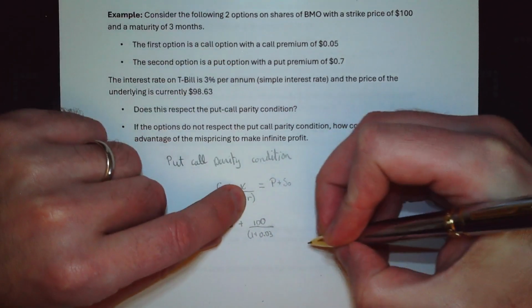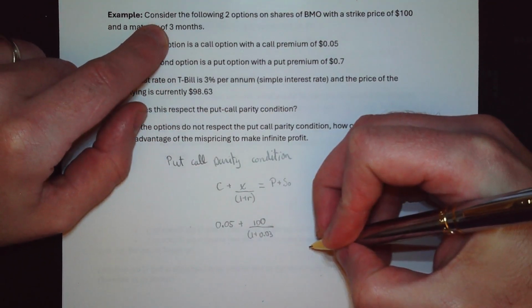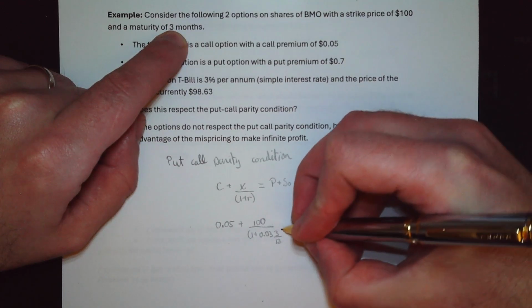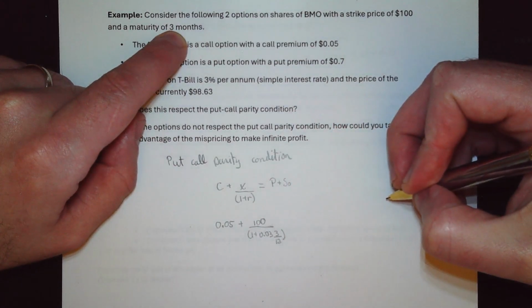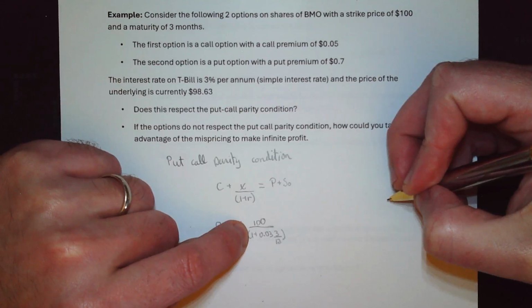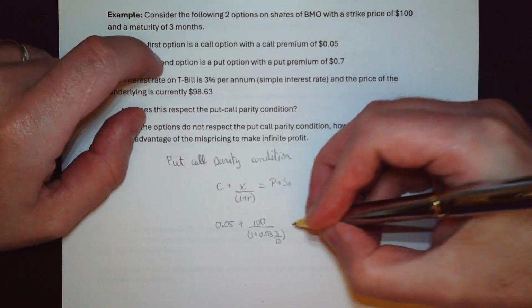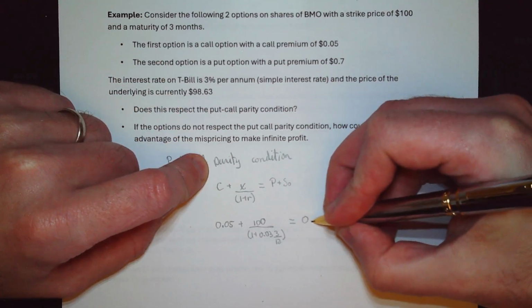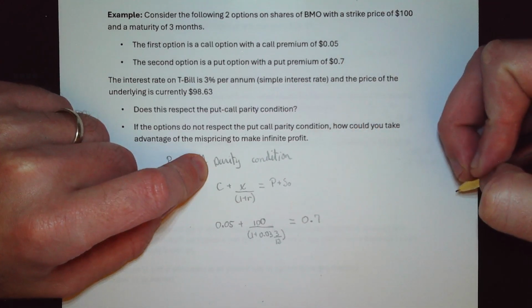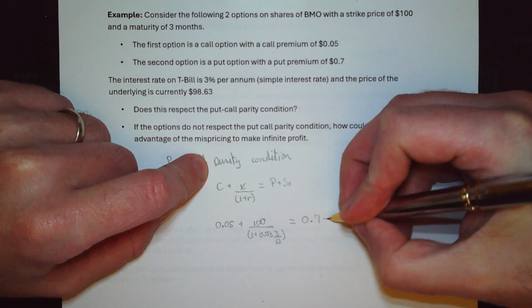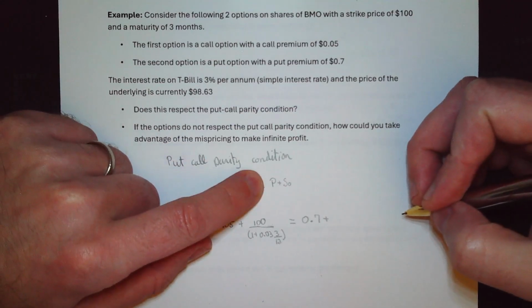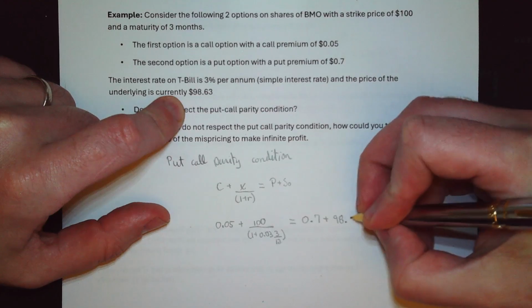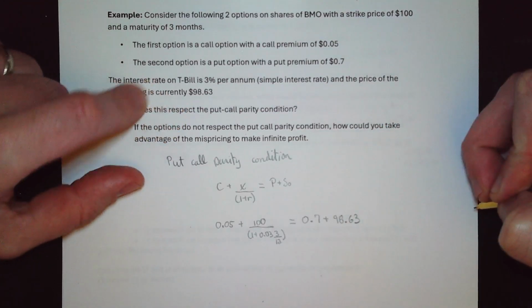And I multiply by T because this option doesn't have a maturity of 1 year, it has a maturity of 3 months. So we use the simple interest rate formula to calculate the present value of that strike price. And we know that this should be equal to the put premium plus the value of the underlying, which is currently priced at $98.63.